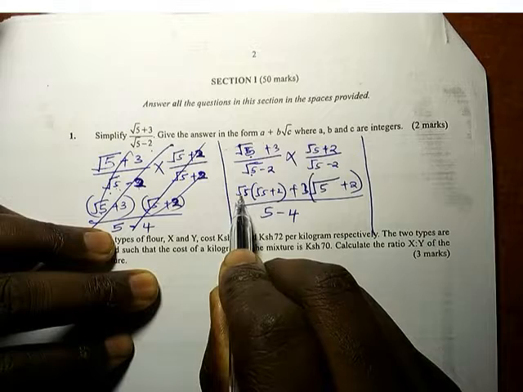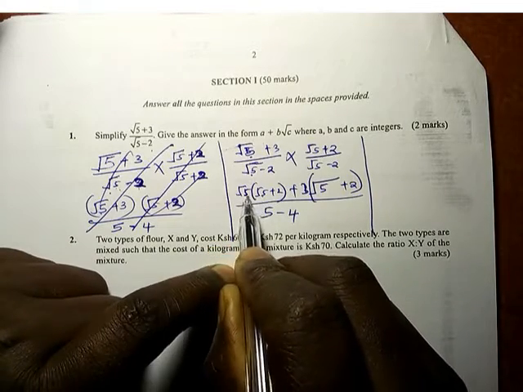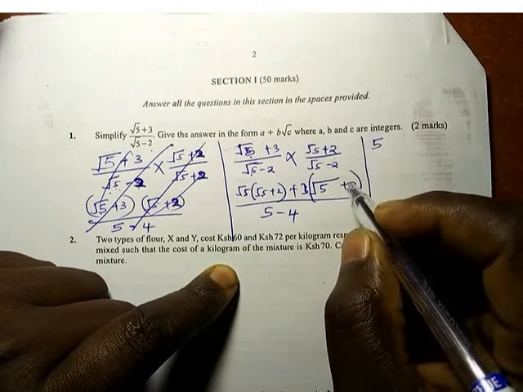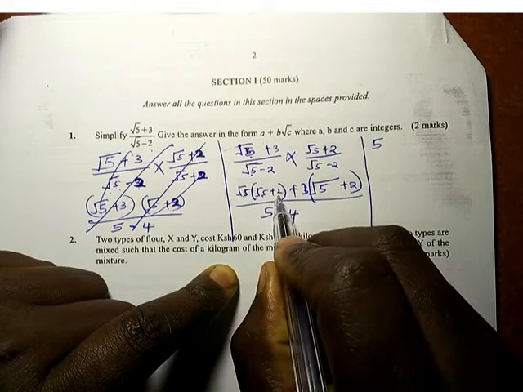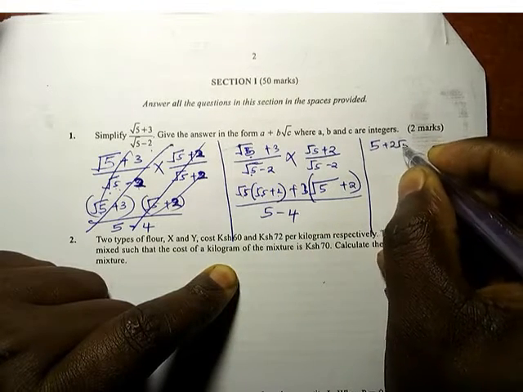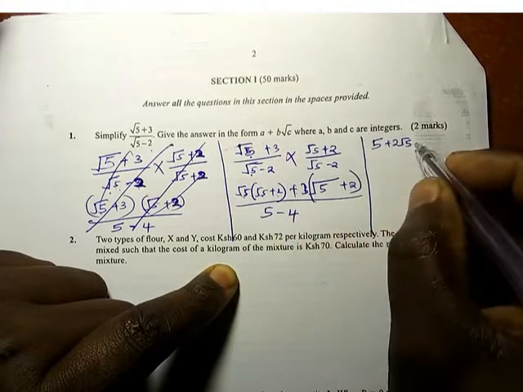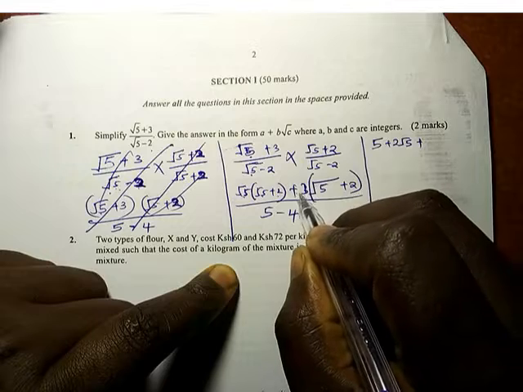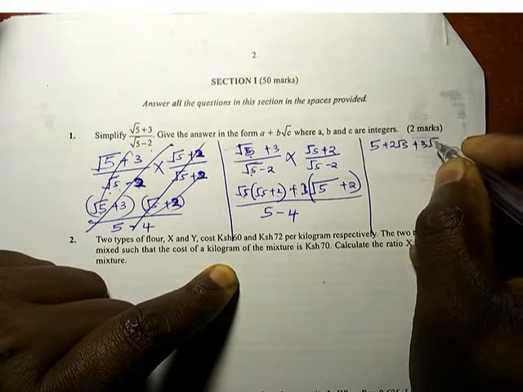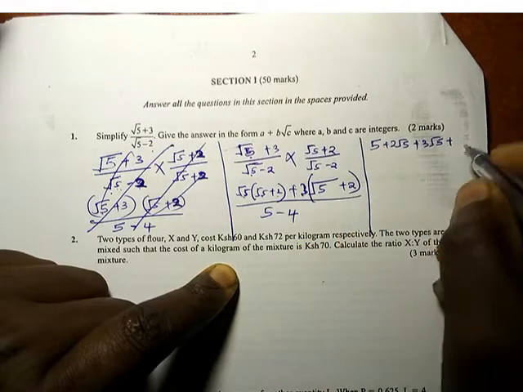So when you open this, this is root 5 times root 5. That is the same as root 25, so it is going to give us 5. Root 5 times 2 is going to give us 2 root 5, so plus 2 root 5. Plus 3 times root 5, so we are going to have 3 root 5. And then 3 times 2, the answer is 6.